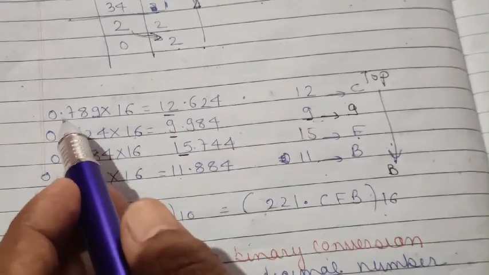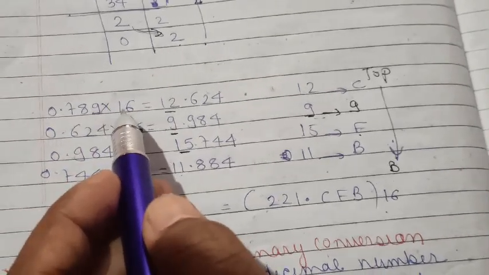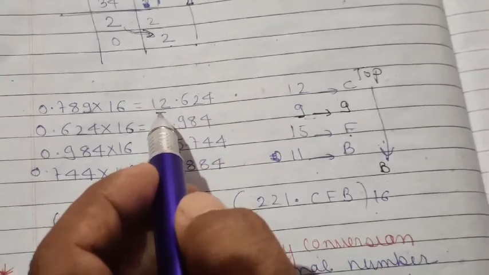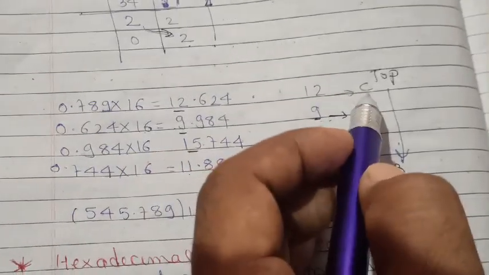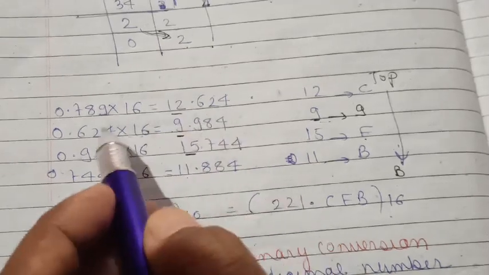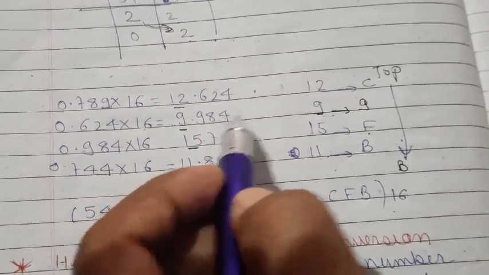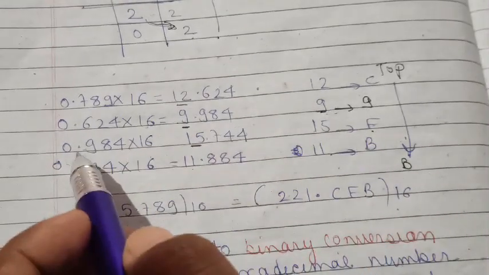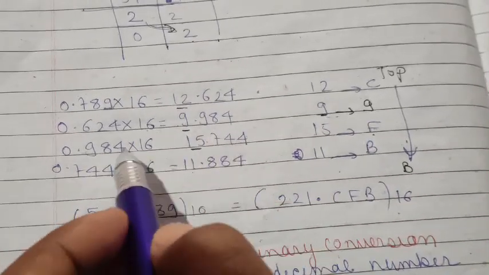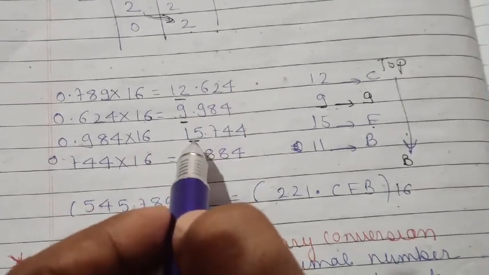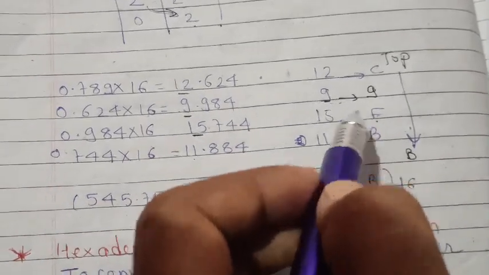Now the remaining part, that is the right-hand side, should be multiplied by 16. The number is 0.789 multiplied by 16. I will get 12.624. Now 12 is equivalent to C. Again 0.624 multiplied by 16 is 9.984. 9 will be written as it is. Next, 0.984 into 16 is 15.744. Now 15 is equivalent to F in the hexadecimal number system.